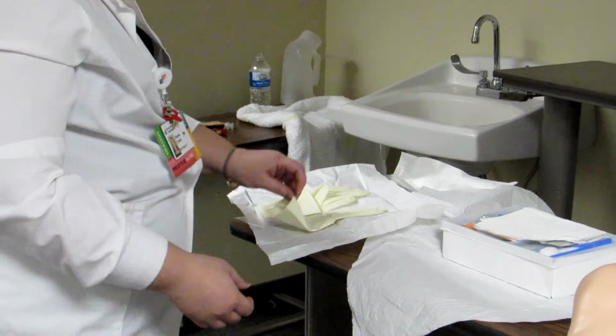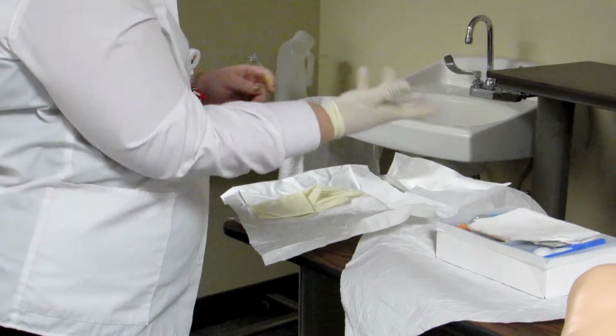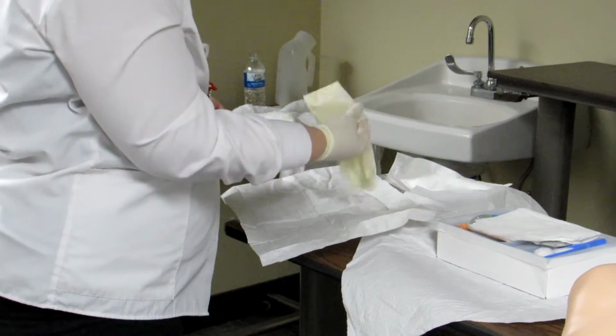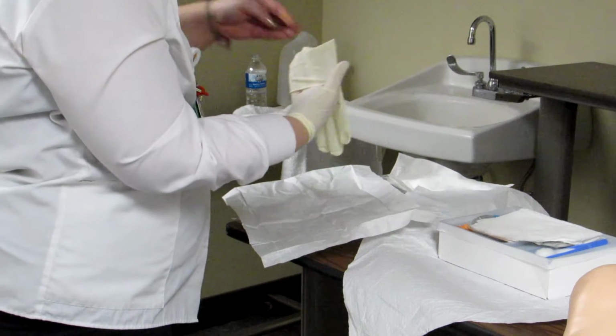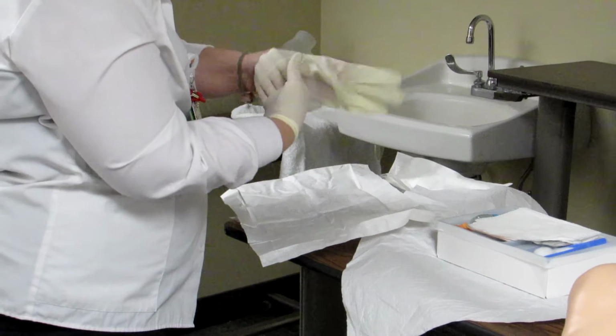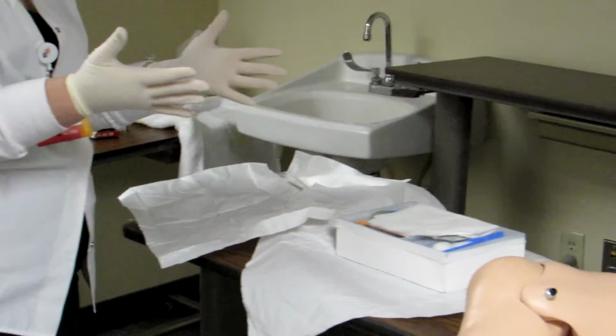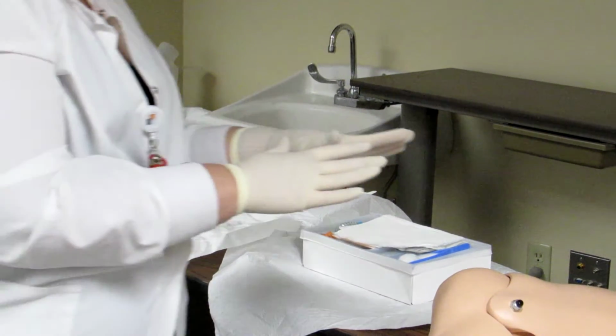I'm going to put my right glove on first. Grab it by the cuff. Pull it up. I'm going to reach under the cuff of the second glove. Hold your hitchhiker thumb out so you don't contaminate your glove. I'm going to go right up. I can then adjust if I need to. So from this point forward, everything is going to be sterile.